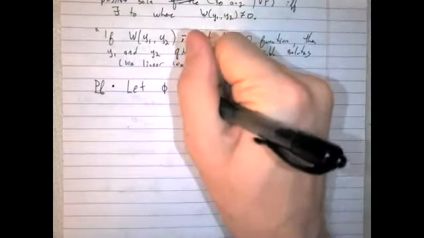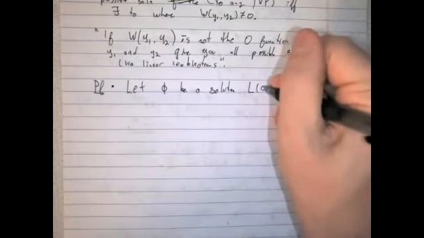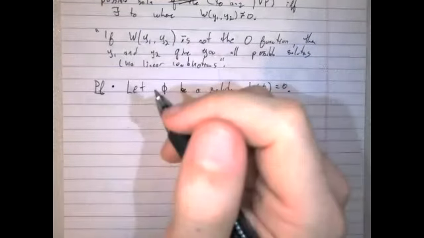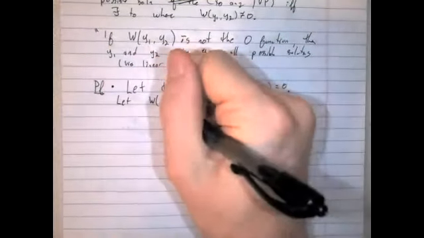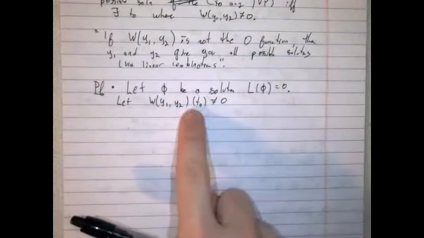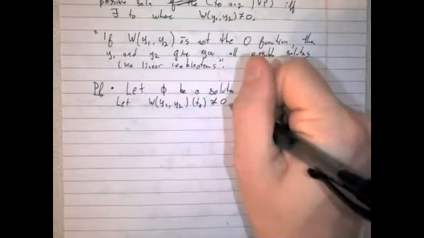So let's take a proof. So first, let phi be a solution. So in this case, what I mean is that I want L of phi to be equal to 0. And let the Wronskian of y1 and y2 at time t0 not be 0. So here I'm just asking for one place where the Wronskian is not 0. As long as there's one place where the Wronskian is not 0, then I can do the following.